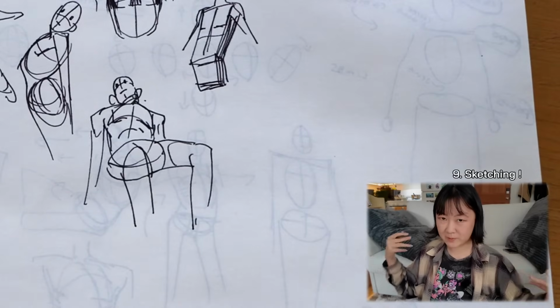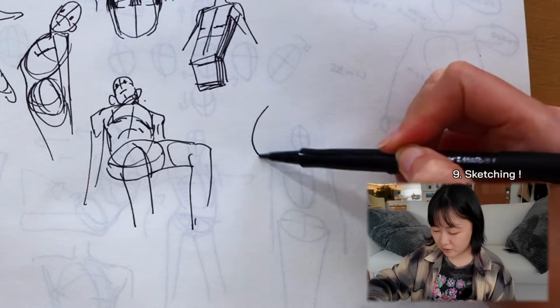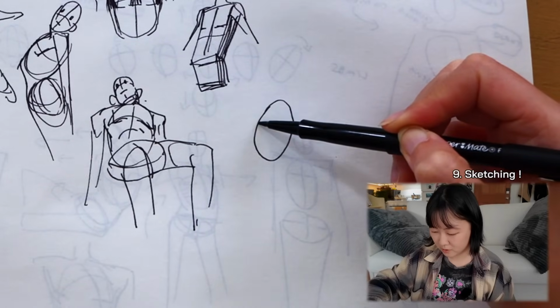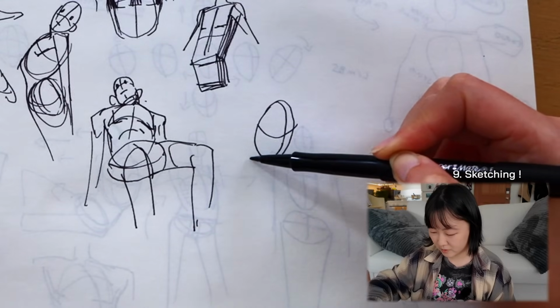How about we draw one from the back? I think that'd be interesting. From the back, I'm gonna start with the torso. So we're drawing the spine now.